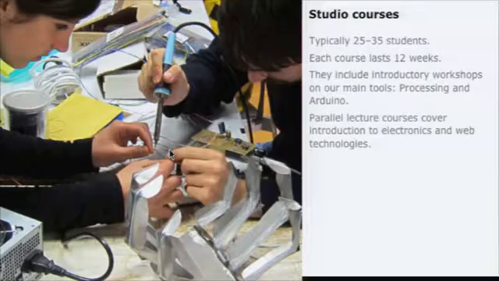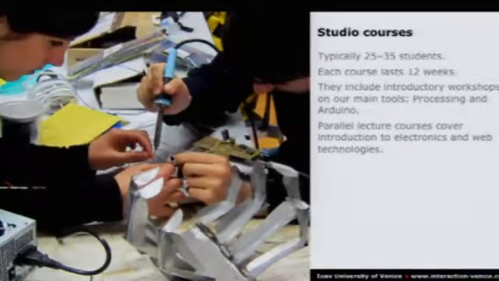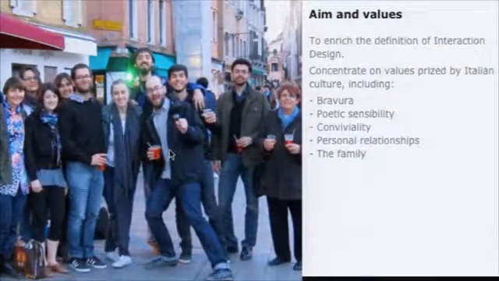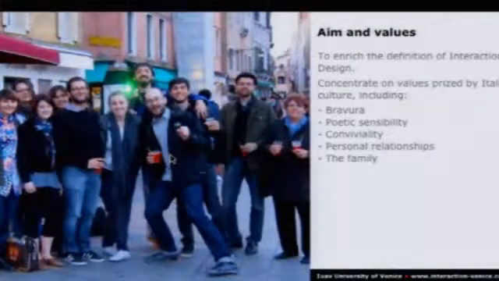We run two studio courses, one in mobile applications and the second in physical computing, which is where this challenge was located. Each course is 12 weeks. And in addition to this, there are supporting lecture courses from computer scientists in electronics and web technologies. So we hope that our students will manage to enlarge the definition of interaction design. And we concentrate particularly on these kinds of values, which we find especially in Italy.